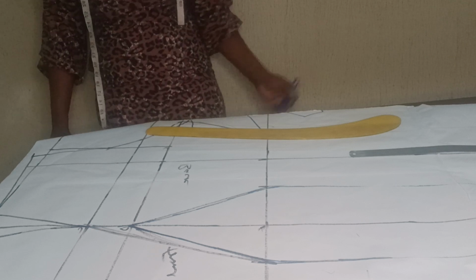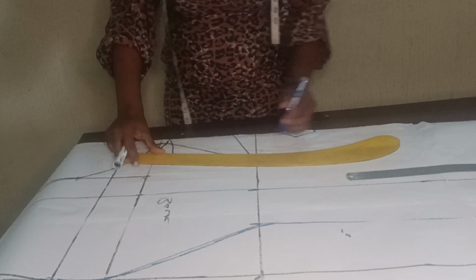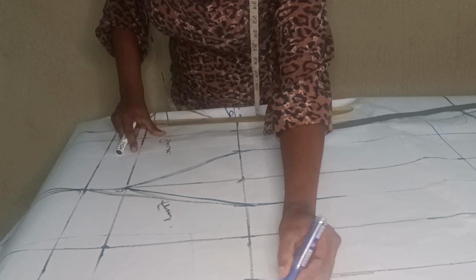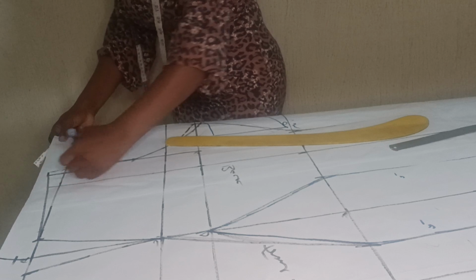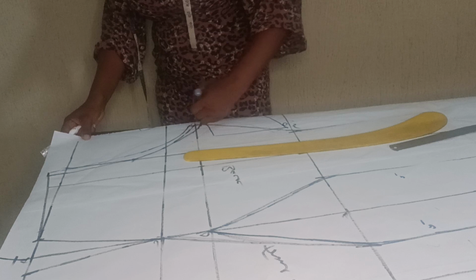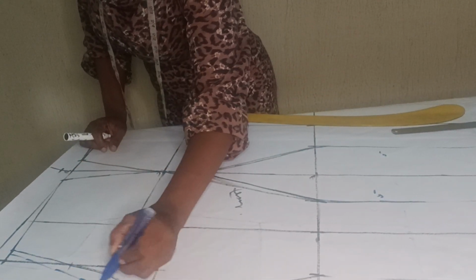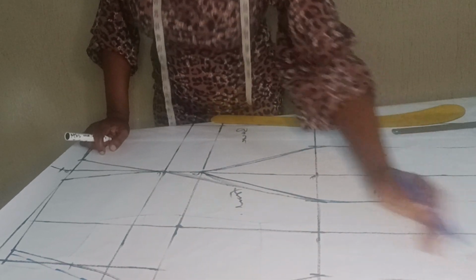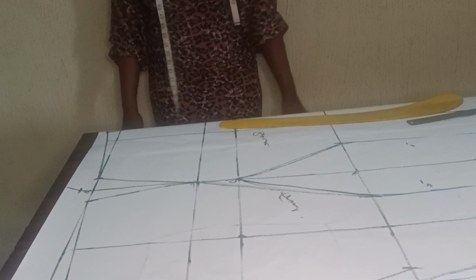So you add your sewing allowance, 1 inch here, 1 inch here, then under here, 0.5 inches at your crotch area, 0.5 inches. Okay? And you add 0.5 here. That's your crotch area when you'll be joining back. 0.5 here, then 0.5 here. So that's our trouser pattern.